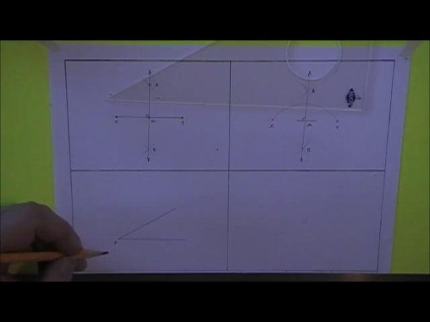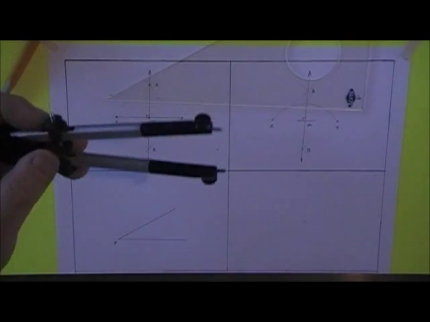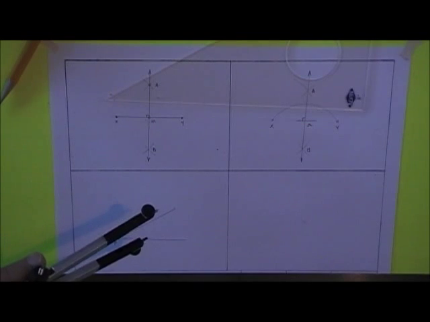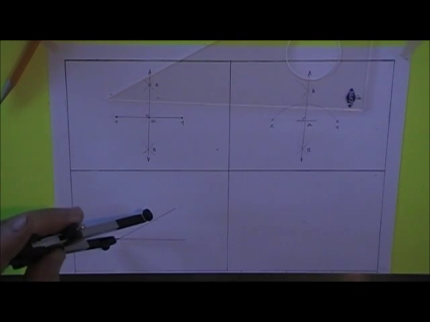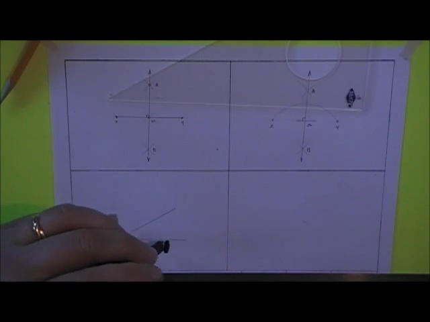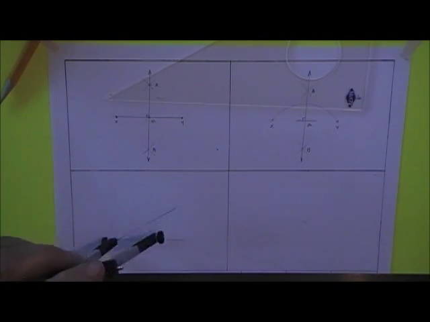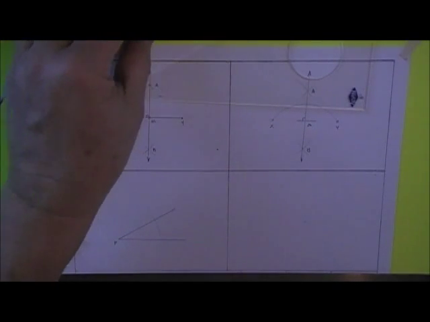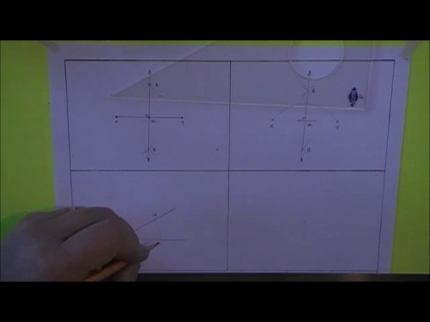We're going to place our compass point at P, and draw an arc across both of the legs, or the sides, of the angle. I'm going to leave the setting where it was from my last construction, and go like this. All right? Now I'm going to label those intersections Q and R.